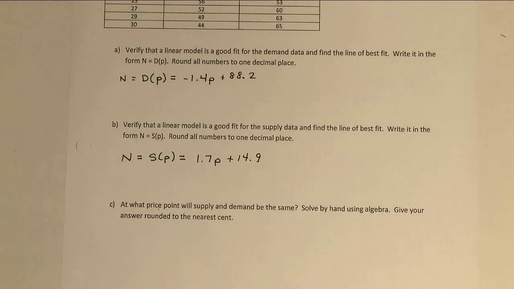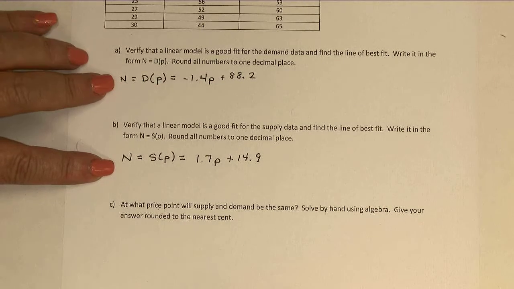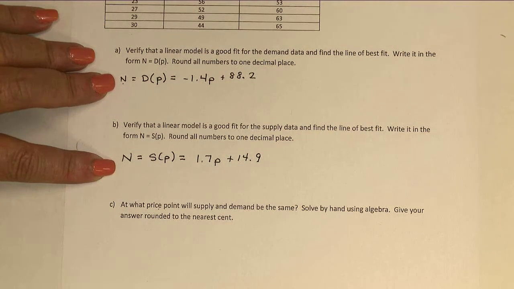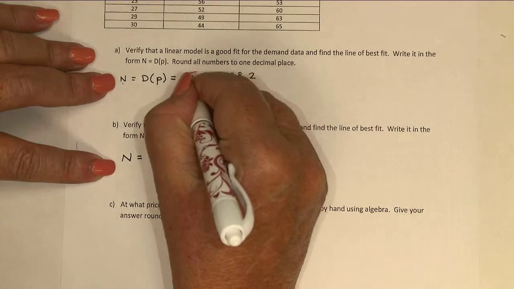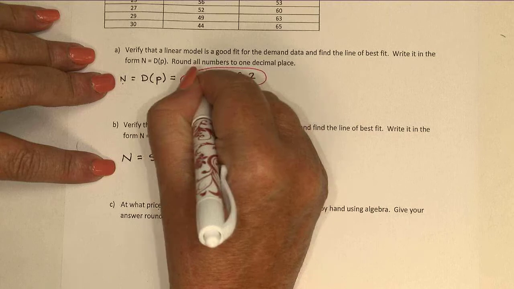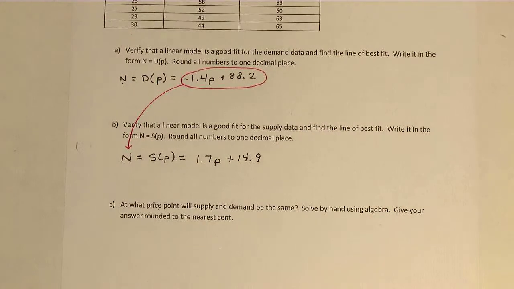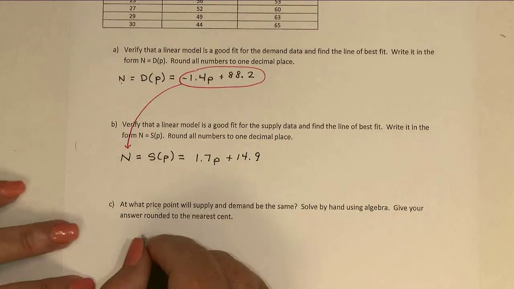We're going to solve this by hand using algebra, and then we might also look at a calculator solution. In these two equations, notice that right now they're both solved for n. I could simply take this value of n and plug it in for there, effectively setting supply and demand equal to one another. And so that's exactly what we're going to do. It's a substitution method.